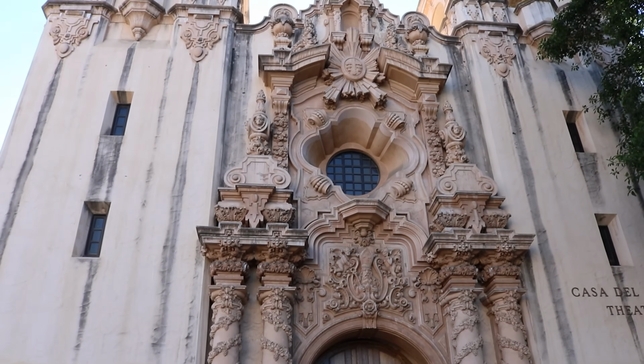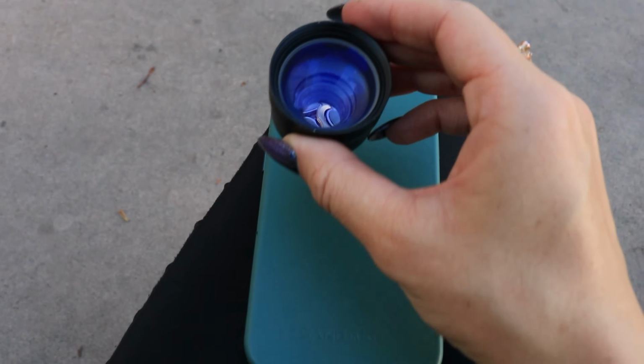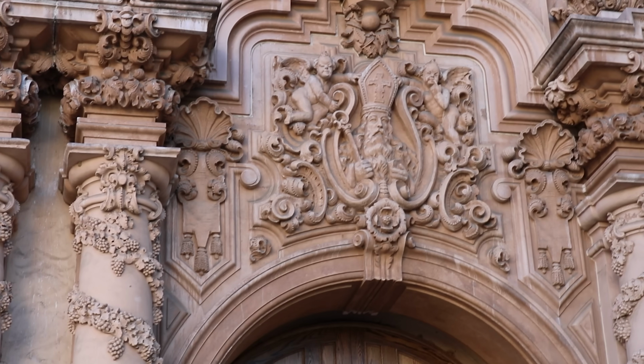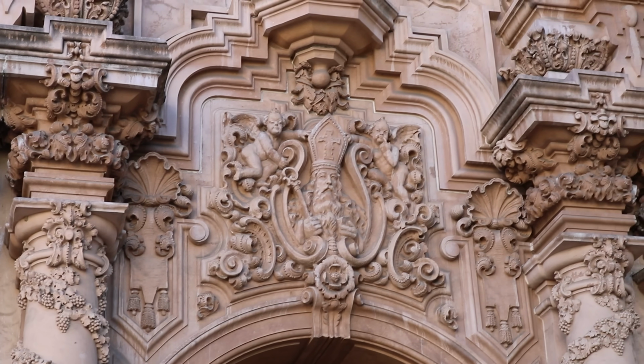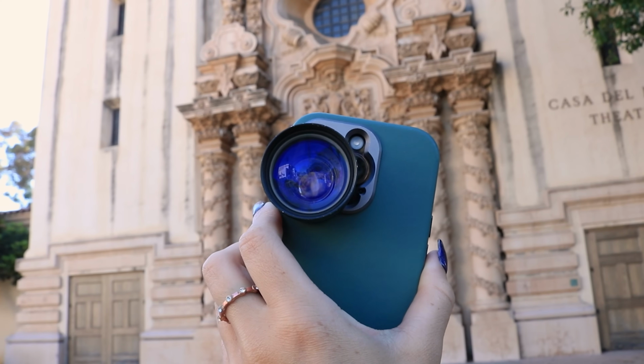Okay, here I am at my second location, which is Balboa Park, specifically the Casa del Prado Theater. I'm going to be using the telephoto lens for this shot, utilizing the 48 megapixel sensor again. I love all the details on the facade of the building, so I think this photo is going to turn out great. Let's get shooting.